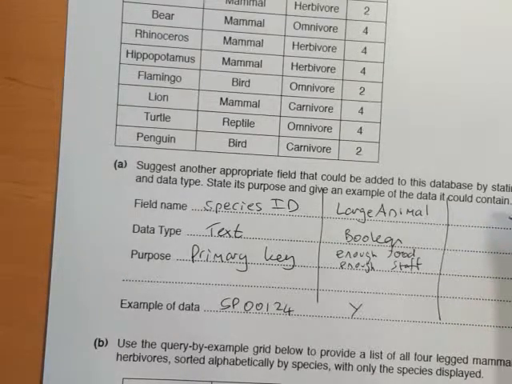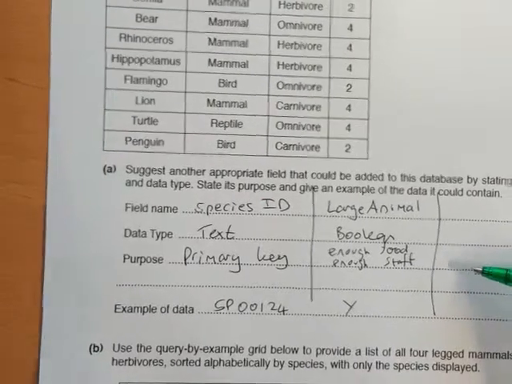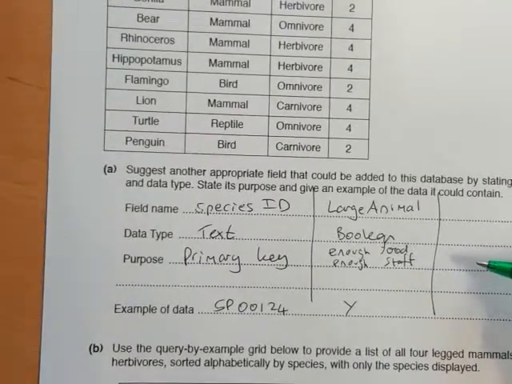Okay, we could do another one: AverageWeight. It might be worth knowing the weight of the animal. It might help with transport, etc. The data type could be a number. The purpose is to know what size lorry to use if you're going to transport the animal. Example data could be 700 if it was in kilograms. Okay, so that's that one.